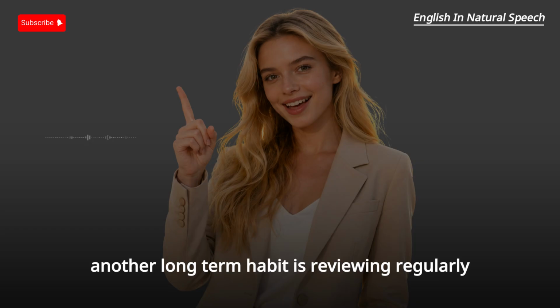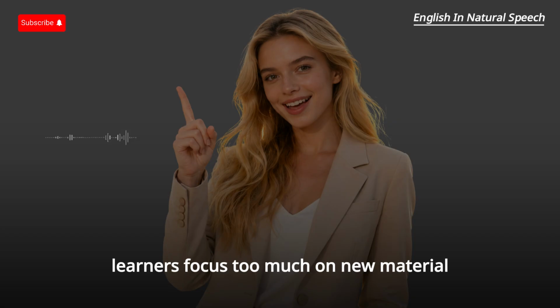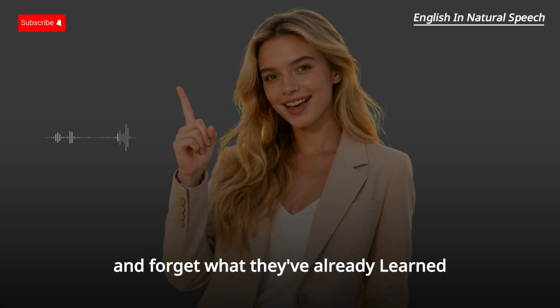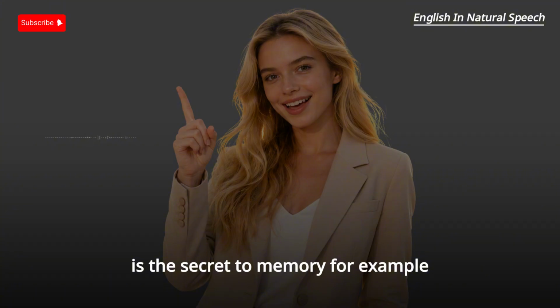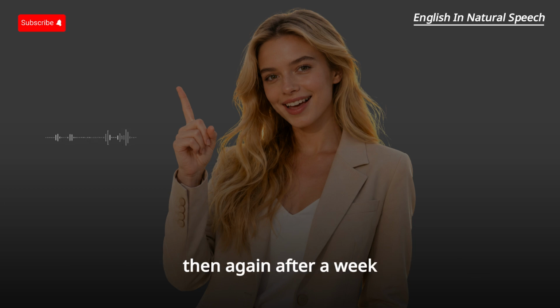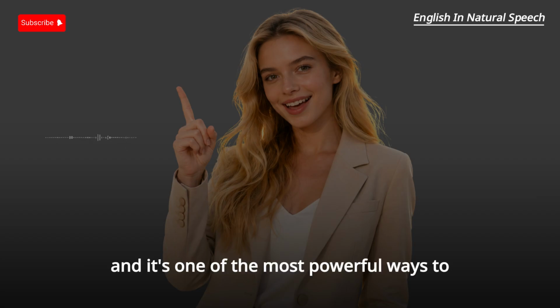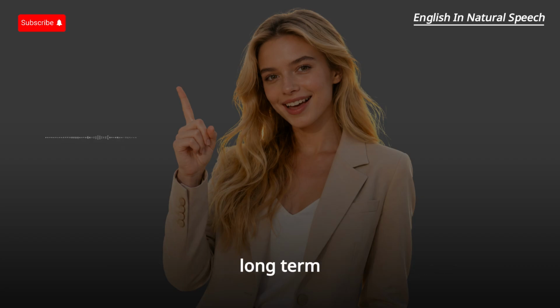Another long-term habit is reviewing regularly. At the intermediate level, learners focus too much on new material and forget what they've already learned. But advanced learners know that review is the secret to memory. For example, if you learn 10 new words this week, review them tomorrow, then again after 3 days, then again after a week. This is called spaced repetition, and it's one of the most powerful ways to remember vocabulary and grammar long-term. Here's a review exercise.